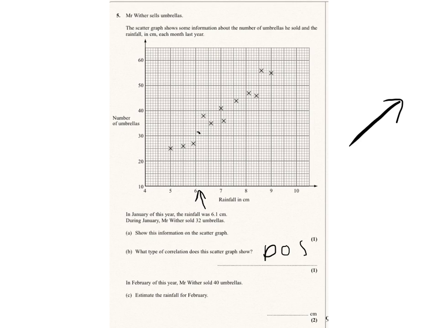Now in February of this year, Mr Wither sold 40 umbrellas, so estimate the rainfall for February. So if you come across from 40 into the middle of the crosses, then an estimate anywhere between 7 to 7.5 would be fine.